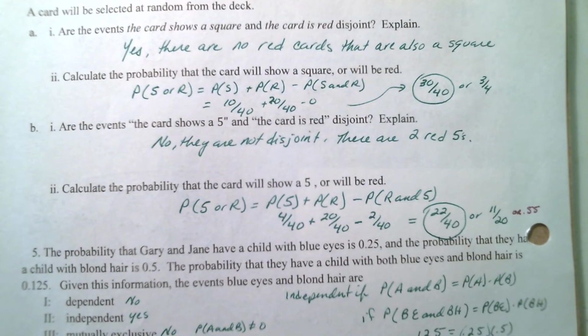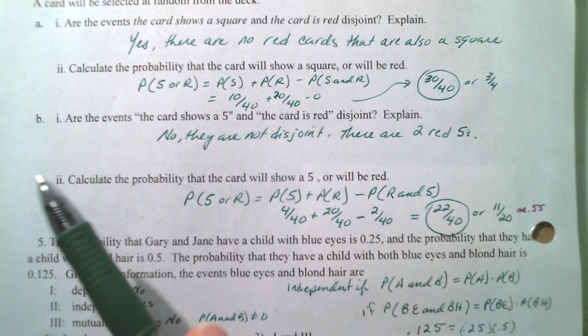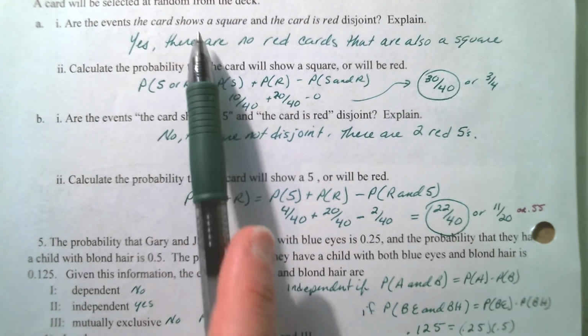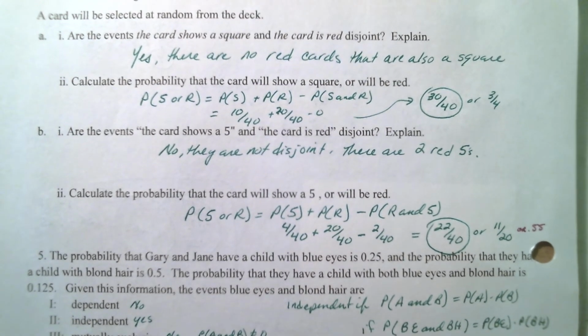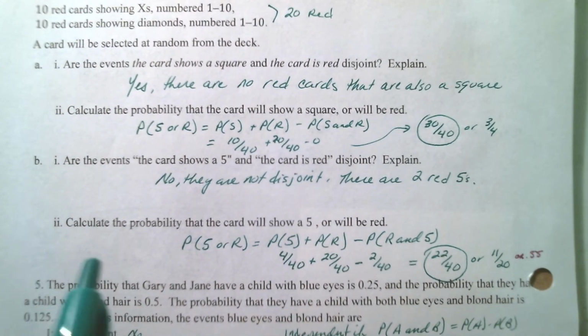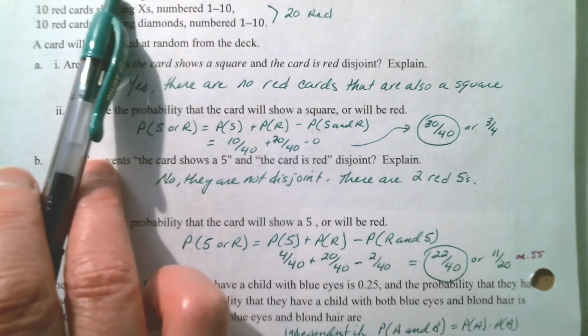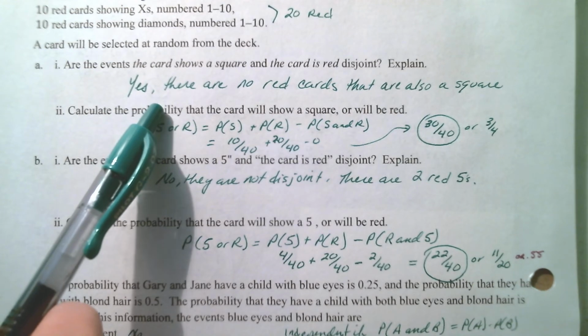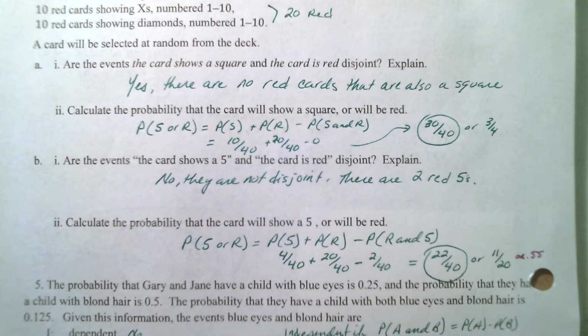I'm not sure if 4A really requires explanation. Are the events the card is red and the card shows a square disjoint? Square, that's a black. There's 10 black cards showing squares, and there are no red cards showing squares. So yes, they are disjoint.